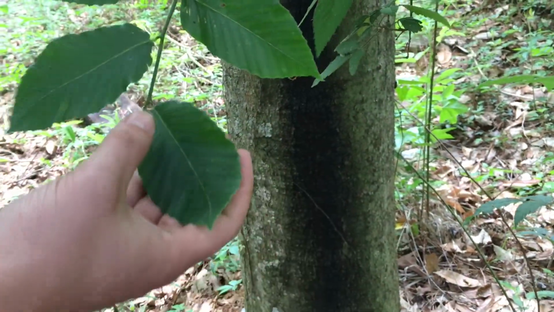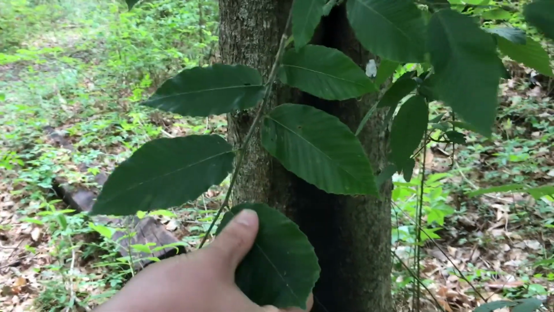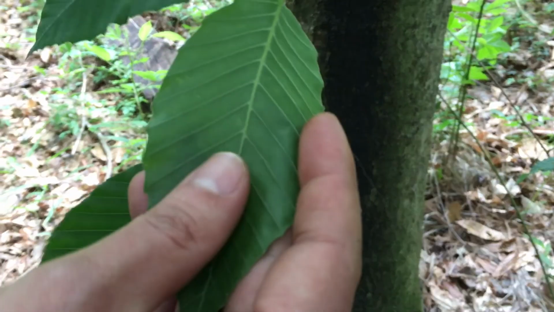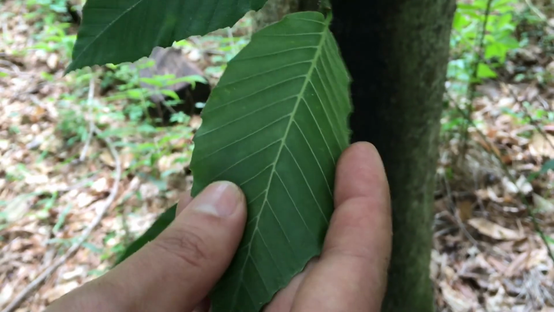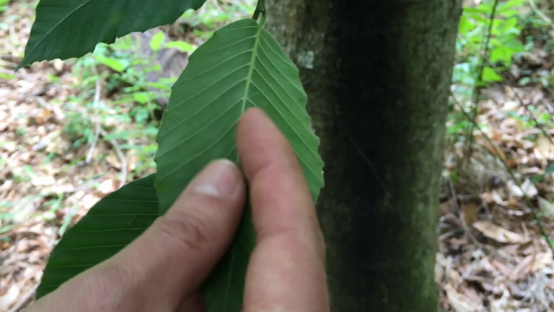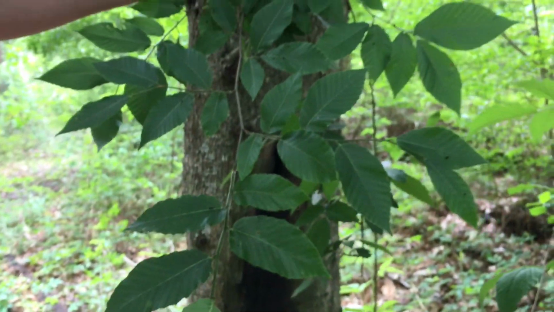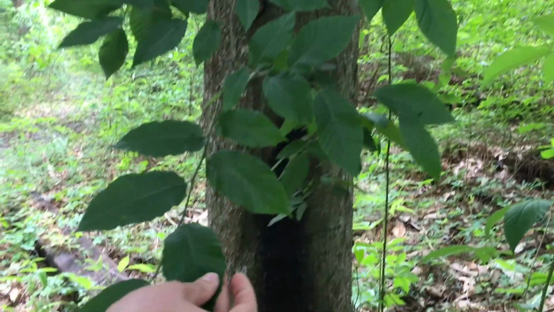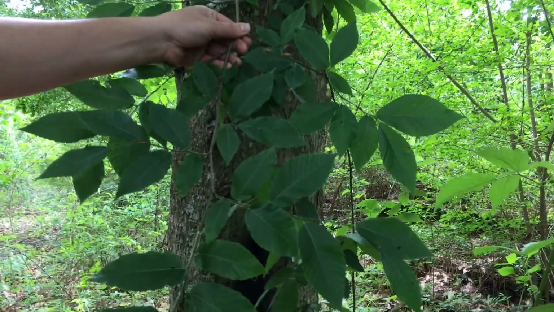But with the American beech, the leaves are fuzzy, and if you look at the underside, you don't see that fine, scaly pattern. Instead you see these very distinct leaf veins. It's also fuzzy on the bottom, so mostly by touch you could tell these guys apart. So that's American beech.